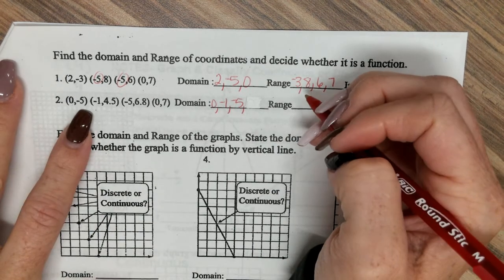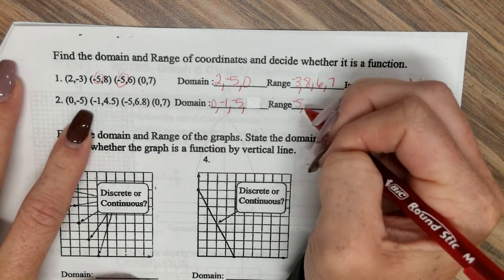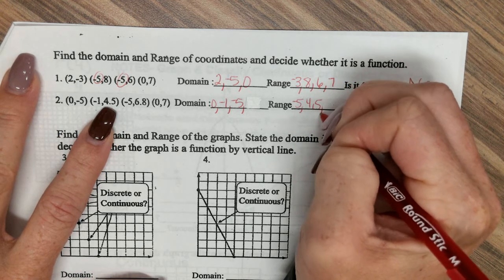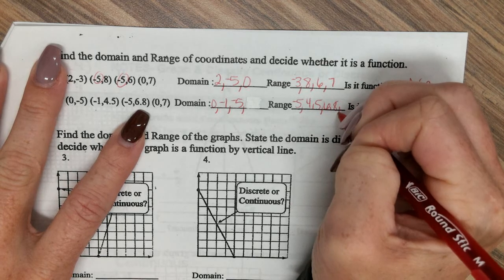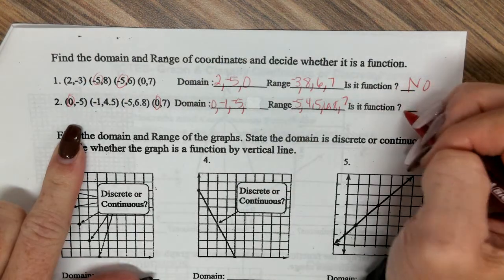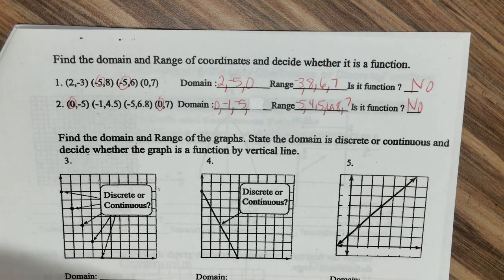Okay, what's the range? -5, 4.5, 6.8, and 7. Was this a function? No, because the zeros repeated.